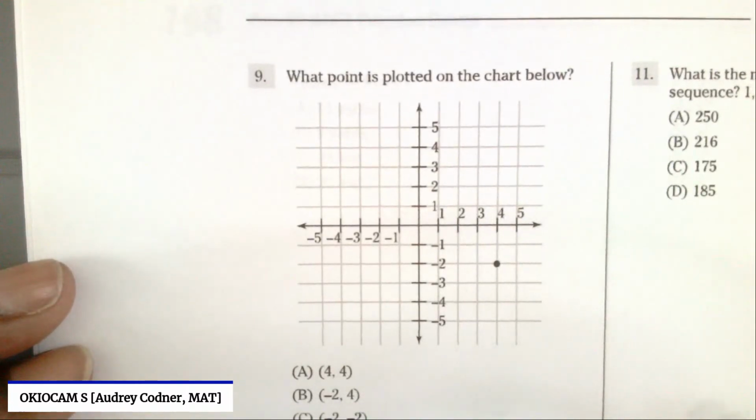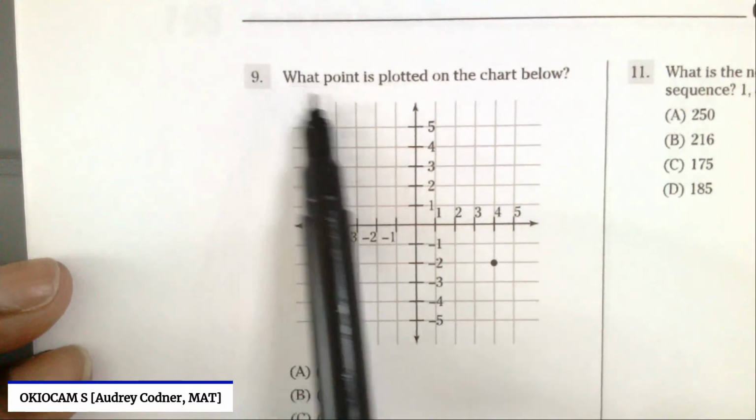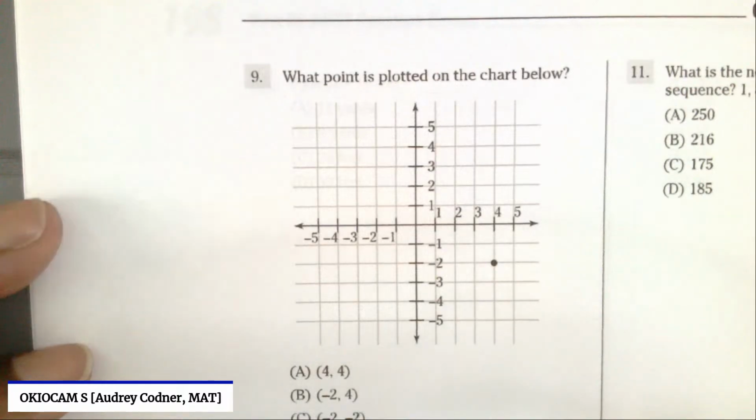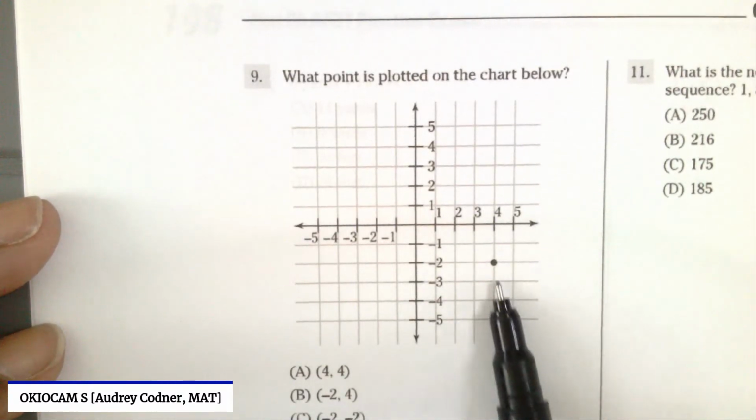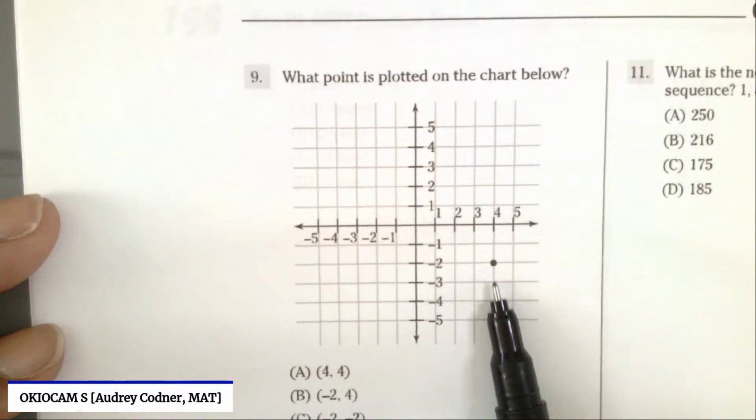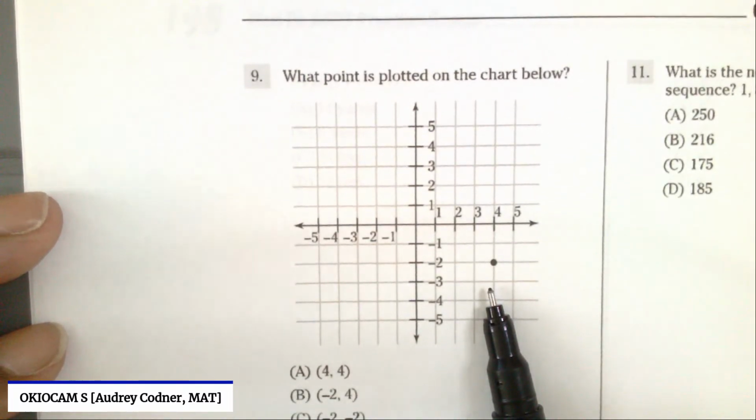All right, here we go. Number 9. What point is plotted on the chart? Okay, what is the coordinate of this point? Let's see it. We're going to do the whole page there. Don't worry. I'm going to finish the page.